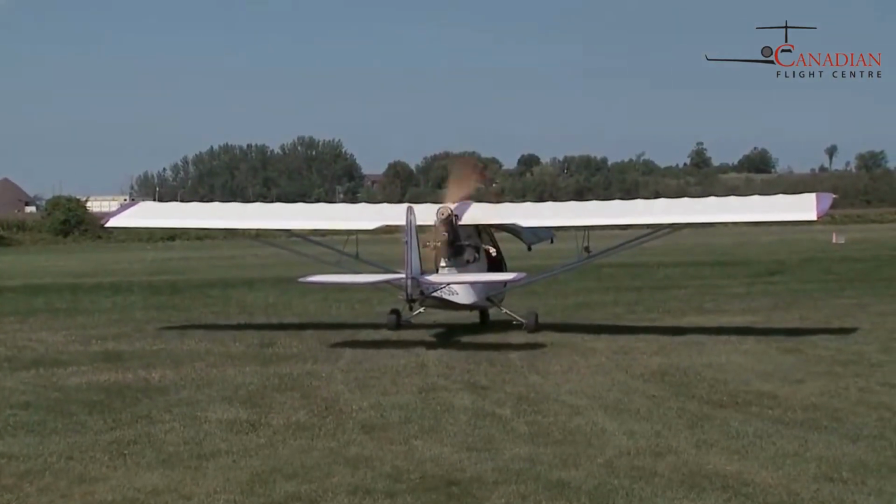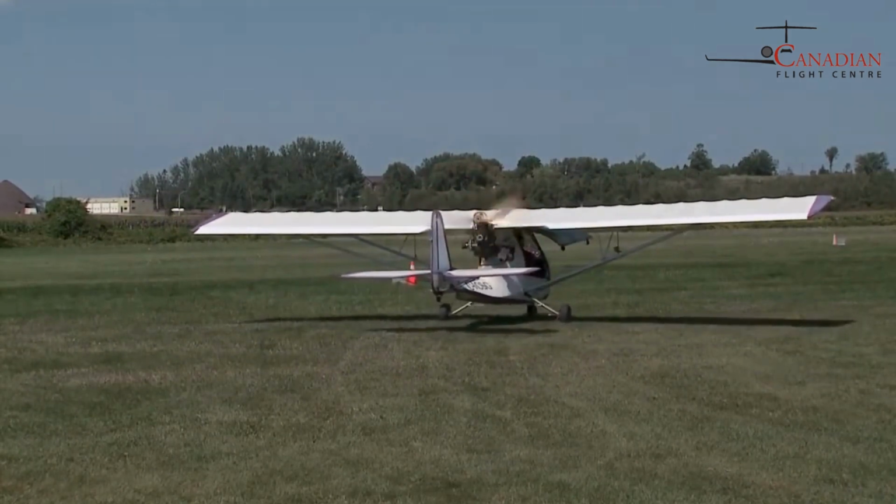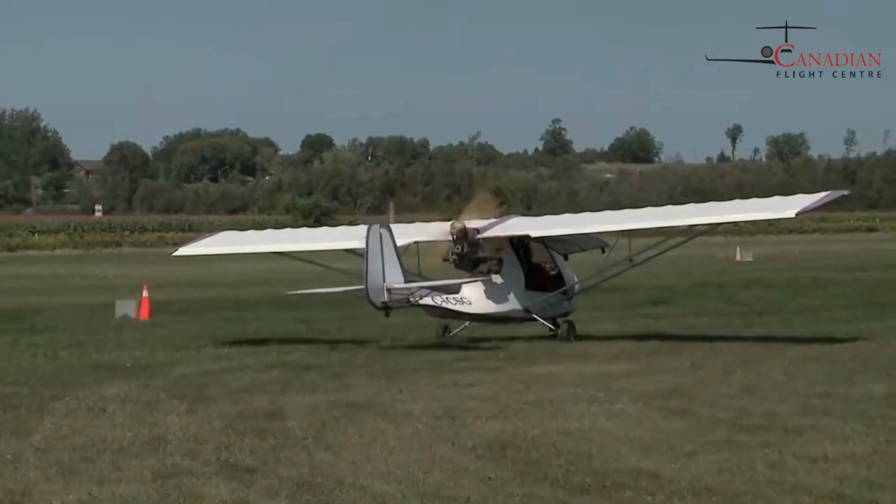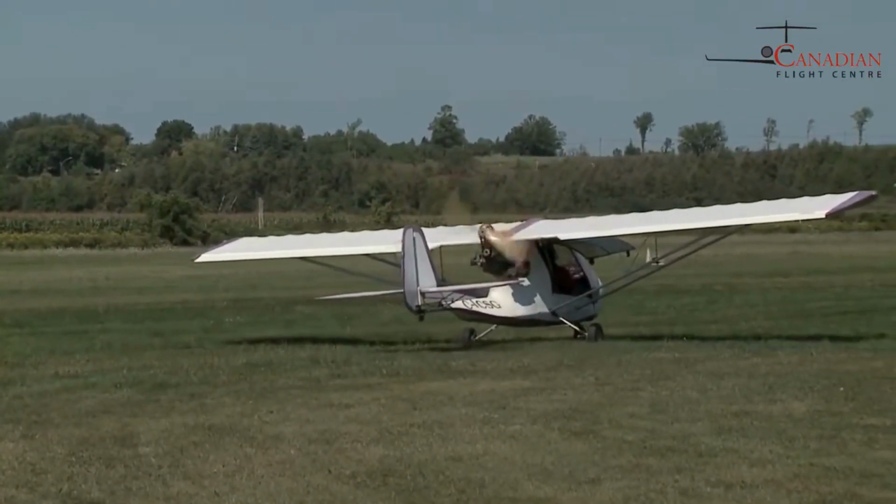As at a mandatory frequency aerodrome, monitor the Unicom frequency while taxiing out to the runway. And again, feel free to advise other aircraft in motion of your position and intentions.